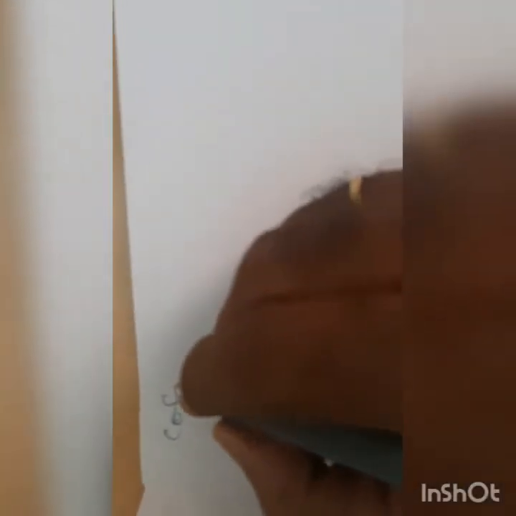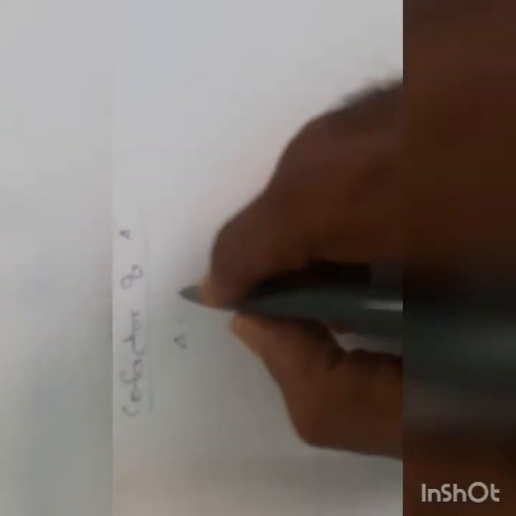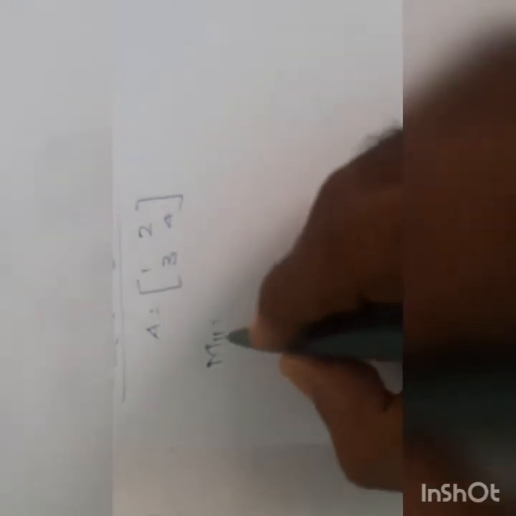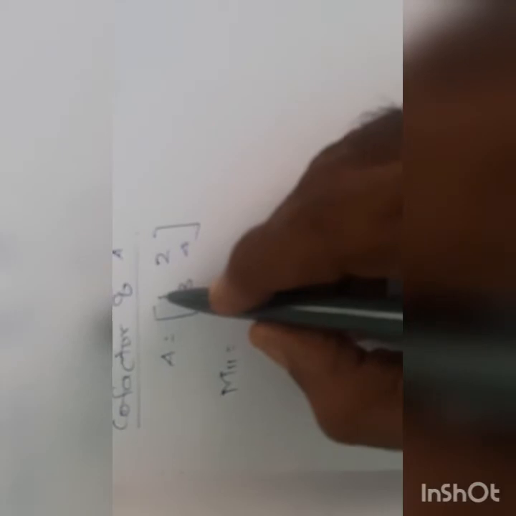So in this video, we see how to find the cofactor of a given matrix A. We are already familiar with minor. Suppose I take A as 1 2 3 4. To get the minor of 1 1, that is first row, first column, the minor of 1, deleting the row and column, we get 4. Now what does cofactor mean? The signed minor is called the cofactor.